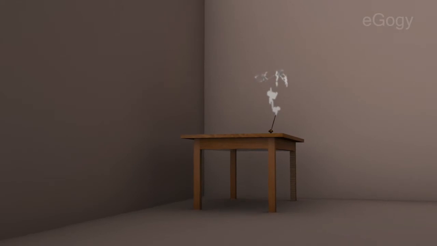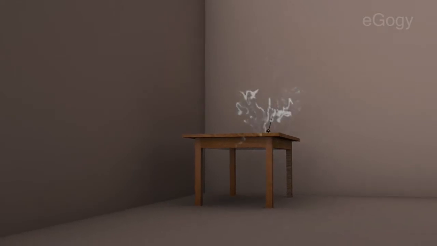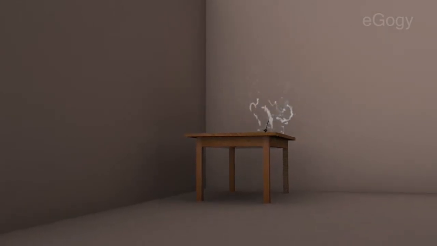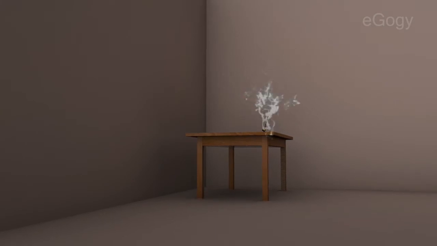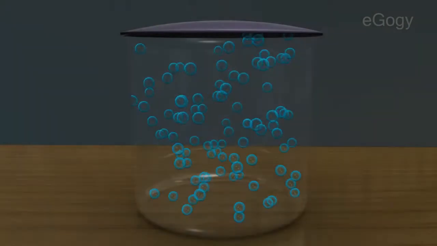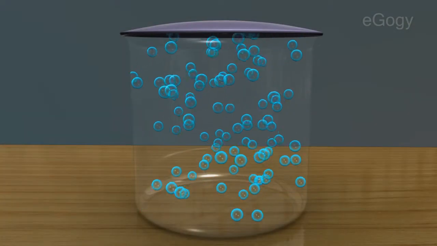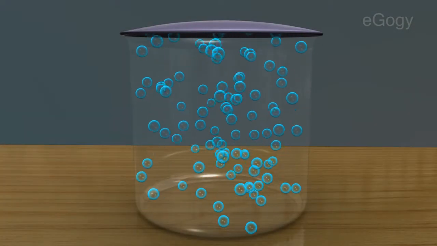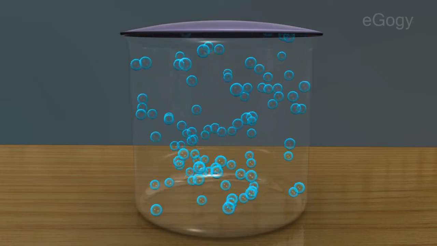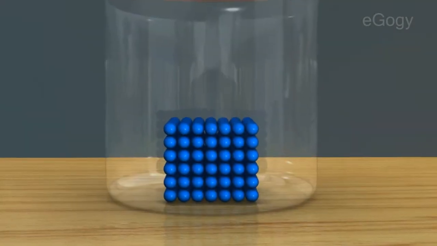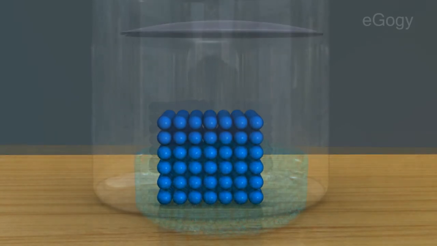See the burning incense stick kept at one corner of a closed room. The fragrance and smoke spread to other parts of the room also. This is due to the ability of gases to spread. This ability of gases to spread around is called diffusion. The reason for diffusion is the ability of the molecules to move freely in gaseous state. But diffusion is not that much possible in solid and liquid state.